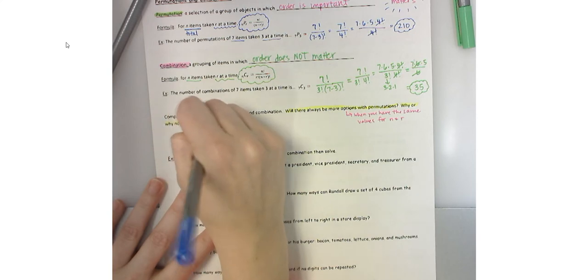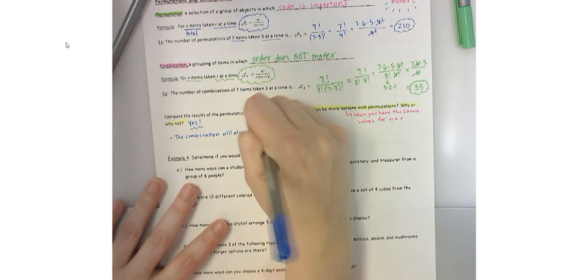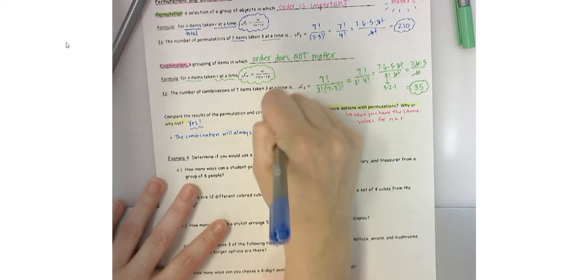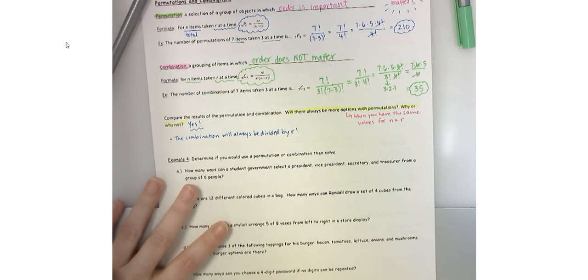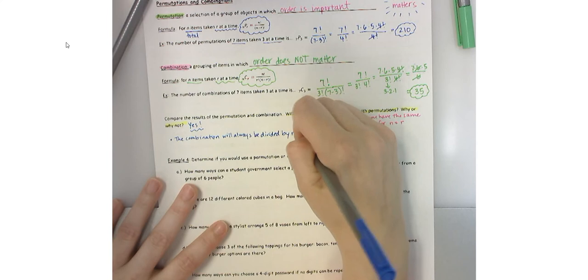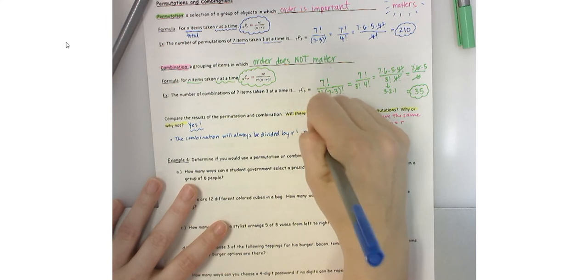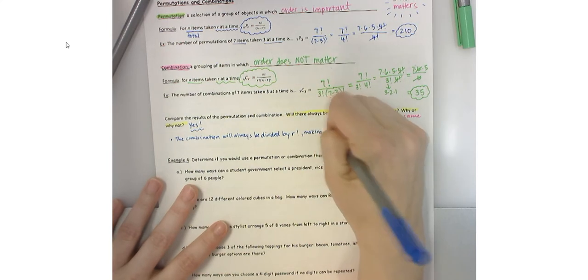Also, just think about the order. If the order does matter, you're going to have more options. Okay, and again, that's with your same value for N and your R.